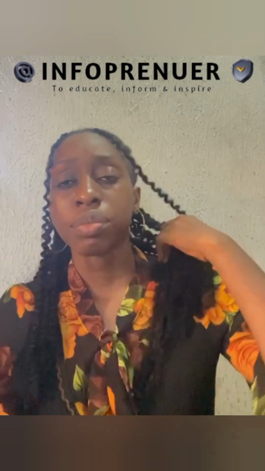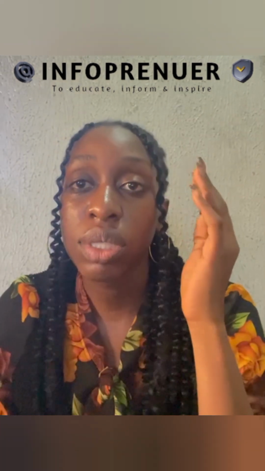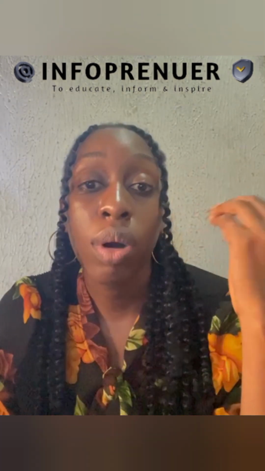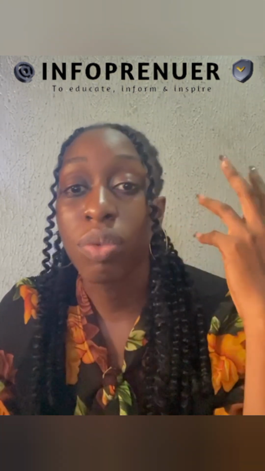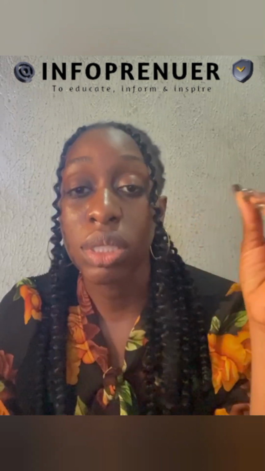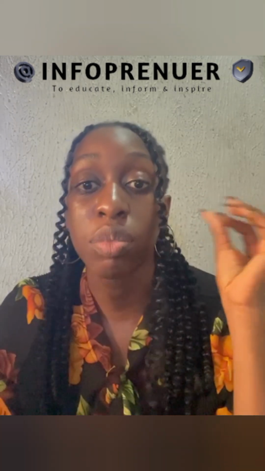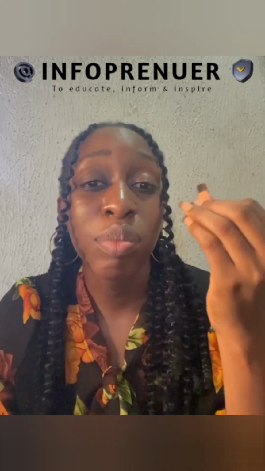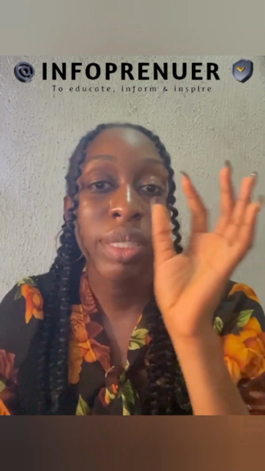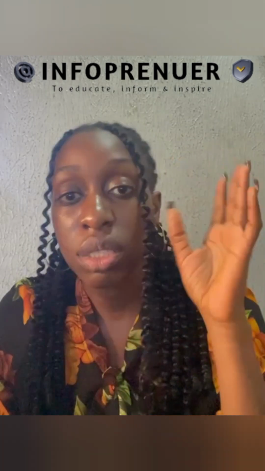Looking at the risk factors, number one, having unprotected sexual intercourse, whether it's oral, anal or vaginal. Just having unprotected sexual intercourse in any of these forms is a major risk factor. Then having multiple sexual partners: if you are somebody that always goes from one person to another, you are at risk of getting gonorrhea.